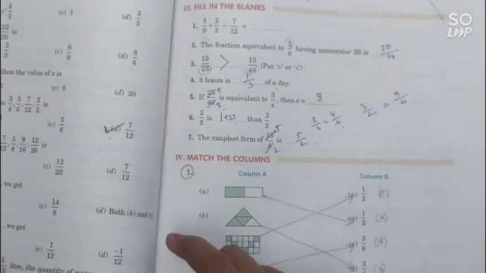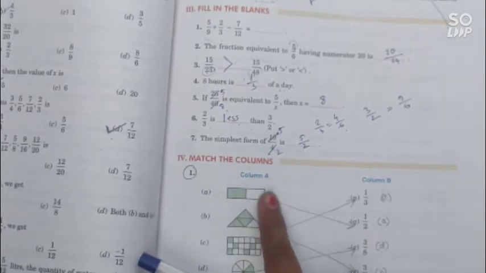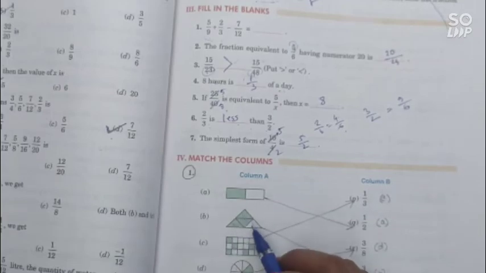Next, question number 1. Match the column. You have to match column A with column B. This fraction, total number of parts is 2, from these 2 parts 1 part is shaded. So 1 upon 2 represents this figure. Next, 1 2 3 4, 4 parts are there, and from those 4 parts 3 parts are shaded. So this will be 3 by 4.